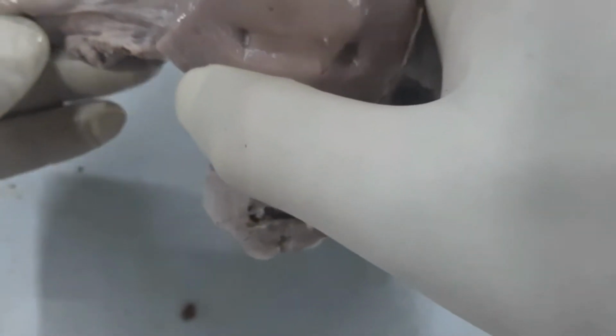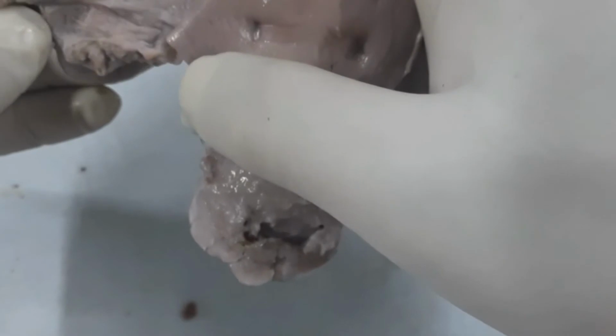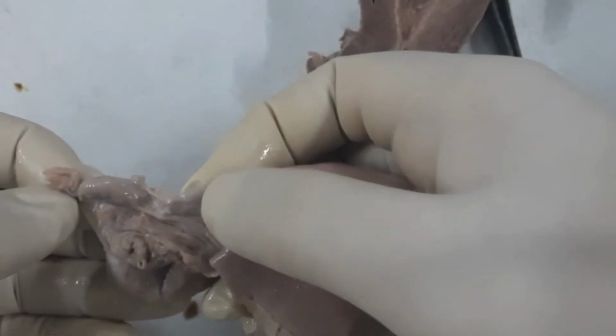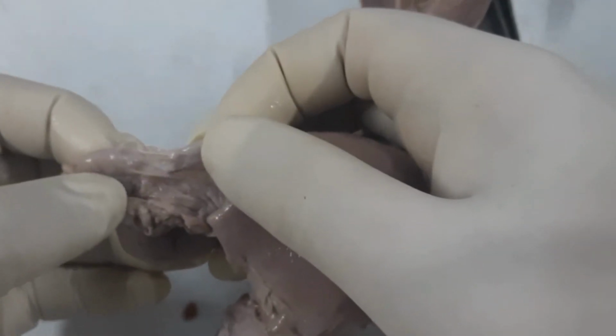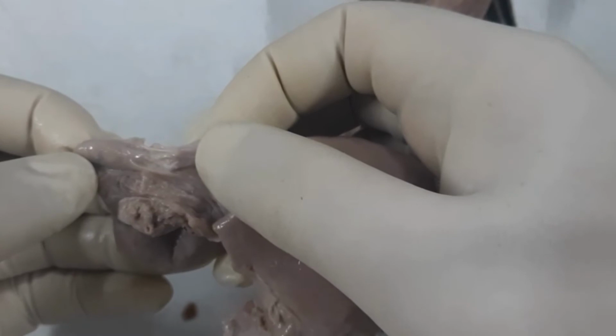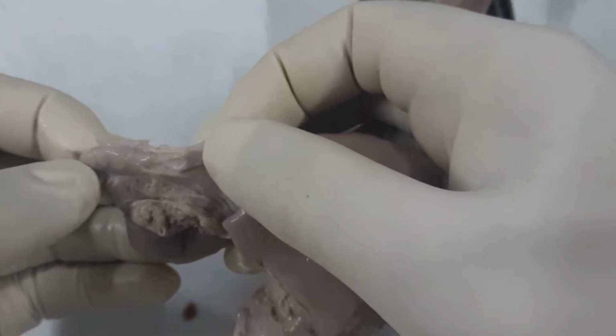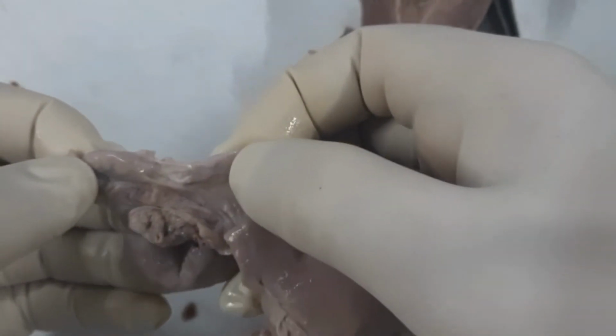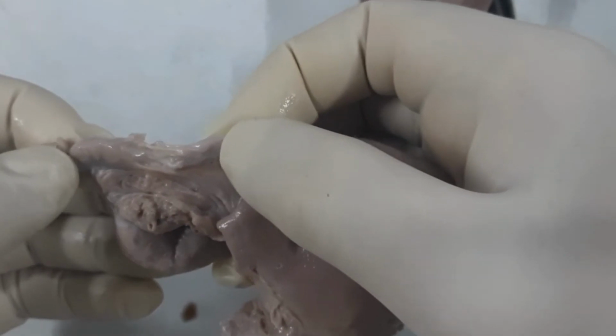And at the uppermost margin of this broad ligament, there is the presence of the tube called the uterine tube. So the uppermost boundary is formed by the uterine tube. That means this peritoneum coming from anterior and going to posterior also covers the fallopian tube at its upper margin.